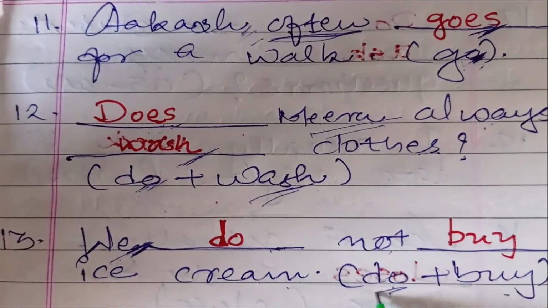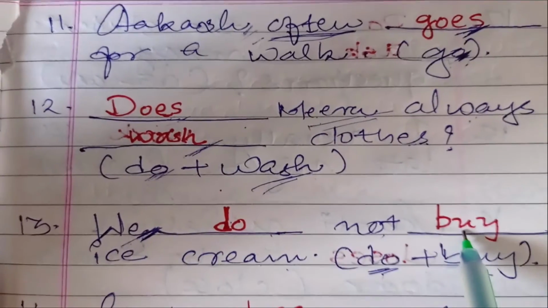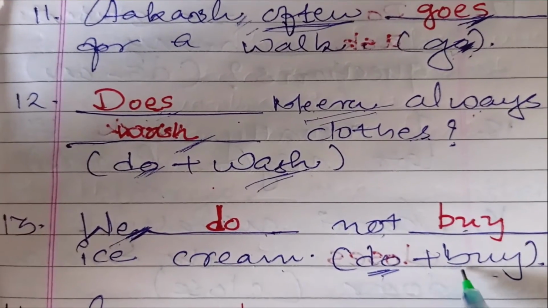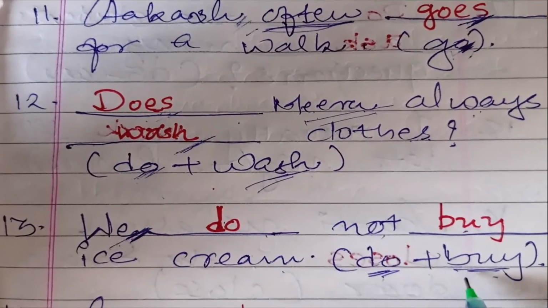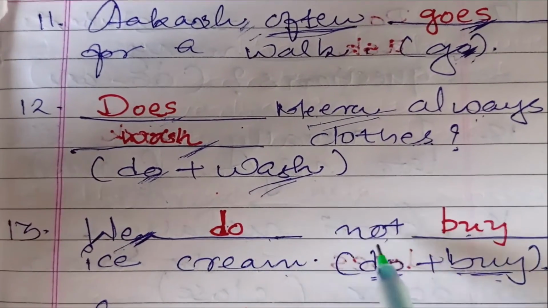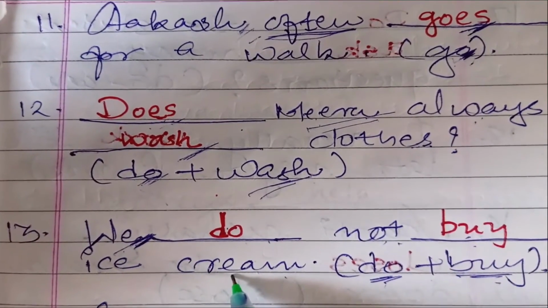So it will remain same, do and verb first person, first form. So it will remain buy. So the answer is, we do not buy ice cream.